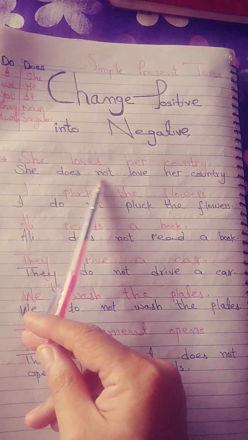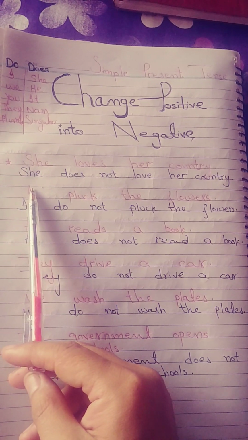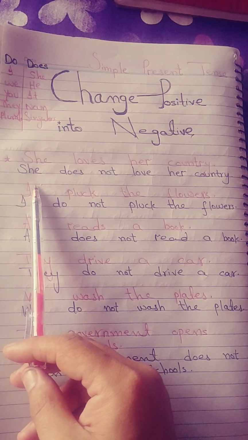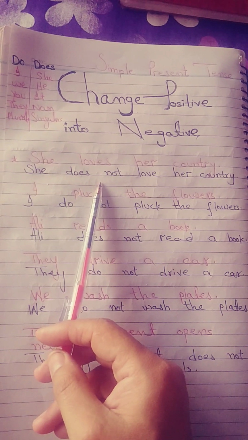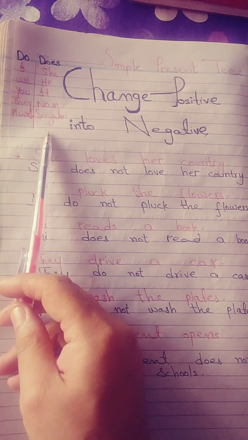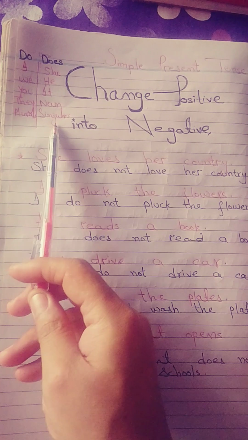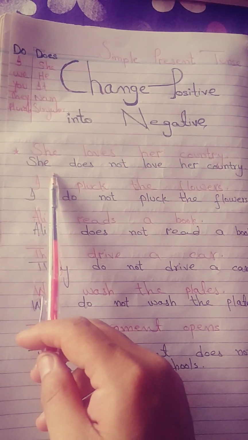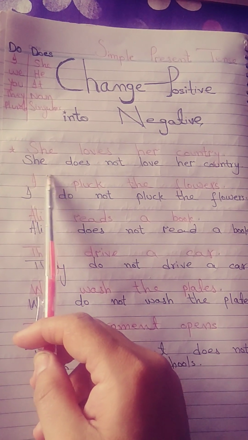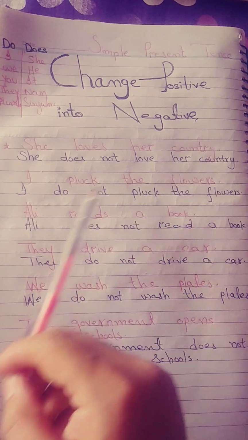So she loves her country. When we make it negative, we will use does not, because as I have told you, does is used with he, she, it, name, noun and singular. So here we will convert it like: she does not love her country.